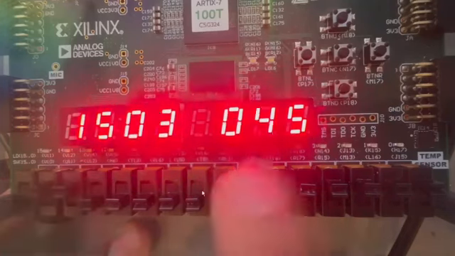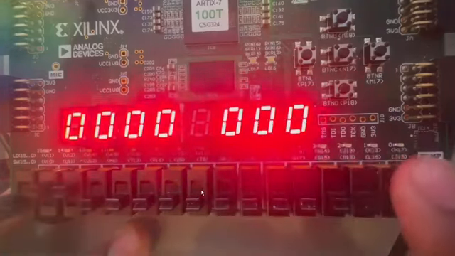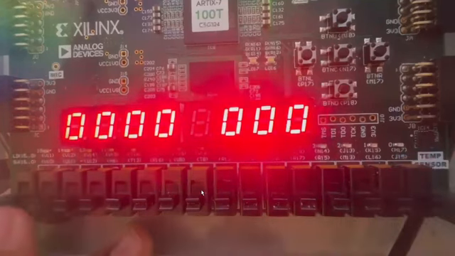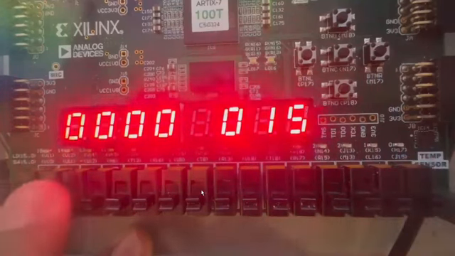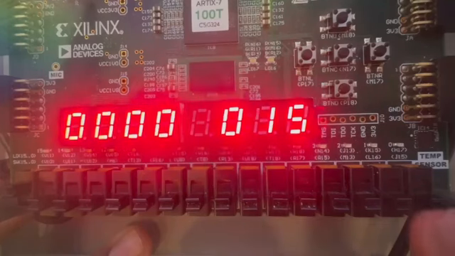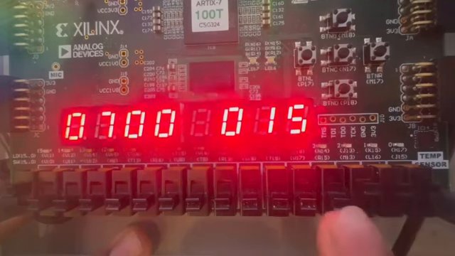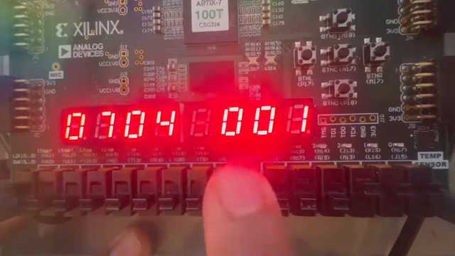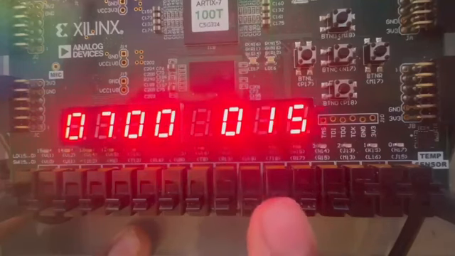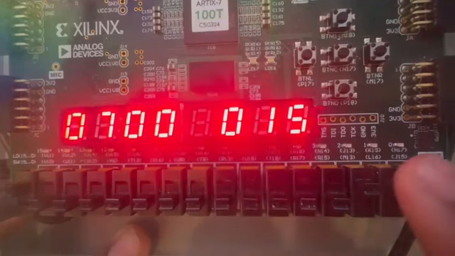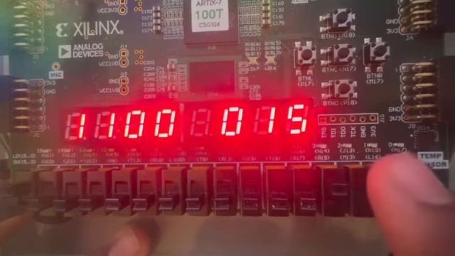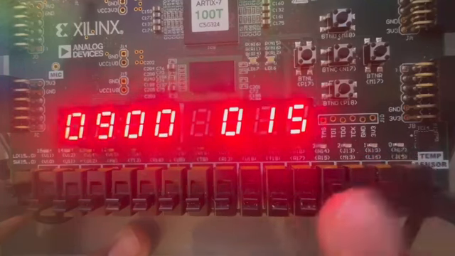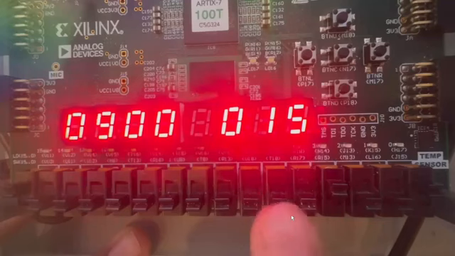Our next mode is going to be division with mode 100. Once again, instantly updating, and this mode will truncate the decimal, any digits past the decimal point, and just show the whole number. And for numbers divided by 0, it will simply display 15.